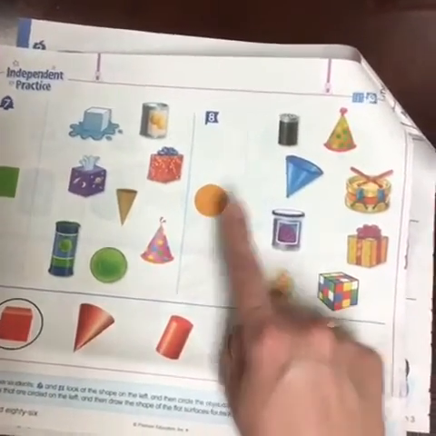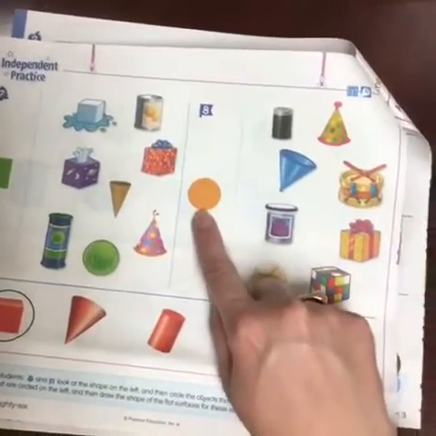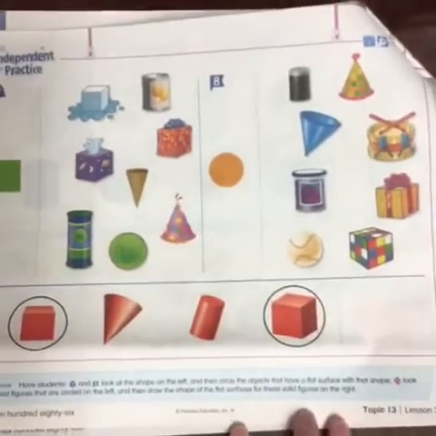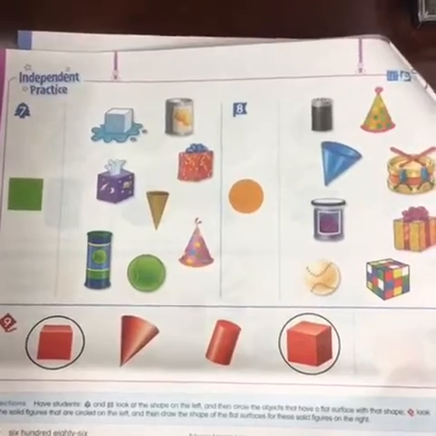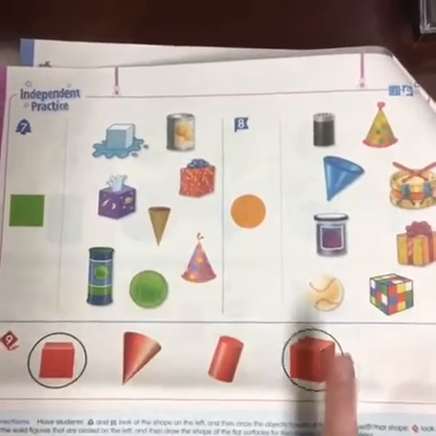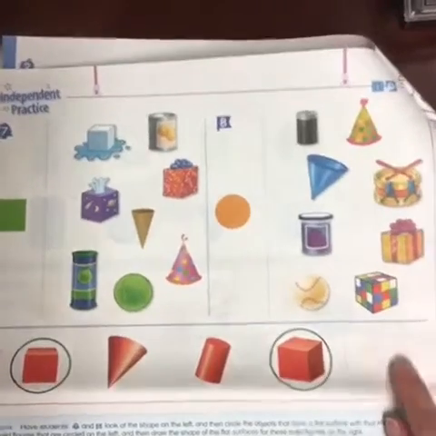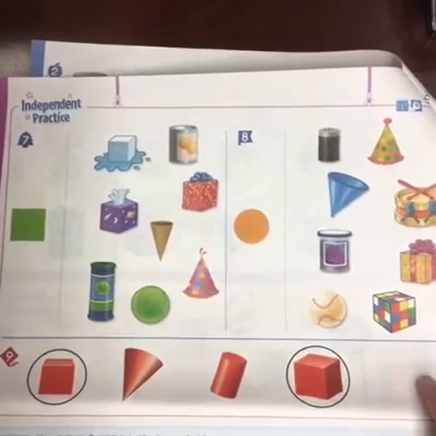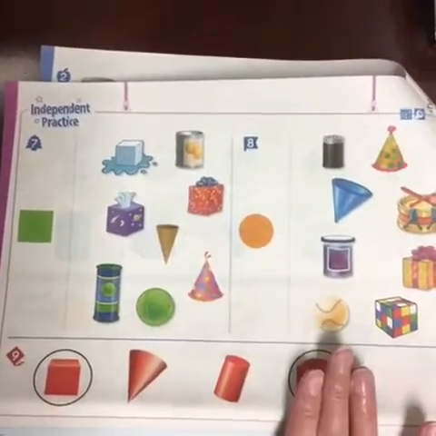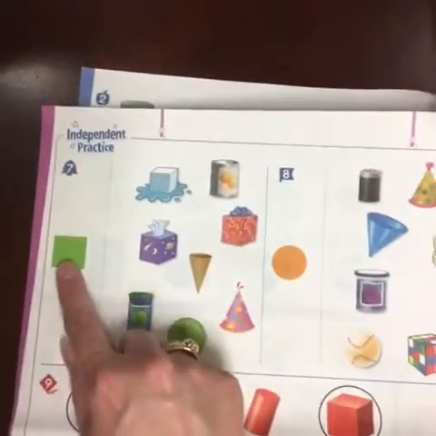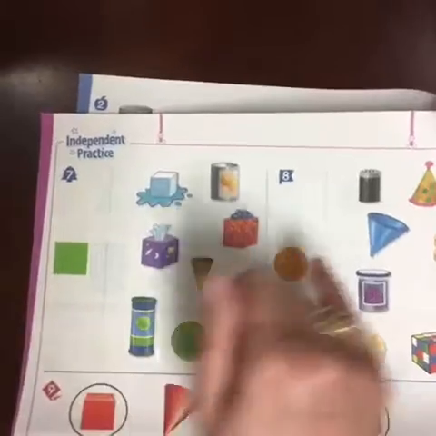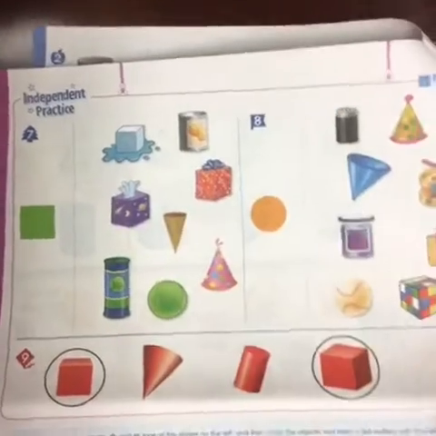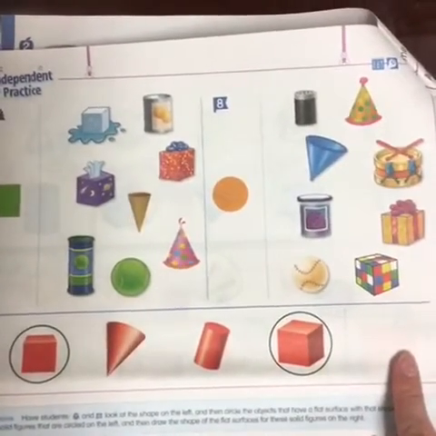You're gonna look at this shape and you're gonna find which objects have a shape or a face that look just like that. Okay, and then number 9, remember number 9 is always a tricky one. And it says, look at the solid figures that are circled. Done and done. Then they want you to come over here and draw the 2D shape that these figures have in common. So it's kind of like the opposite. Over here we have the 2D shapes, right? And we had to figure out the 3D shapes. Down here it gives us the 3D shapes, but now it wants us to draw the 2D shape.